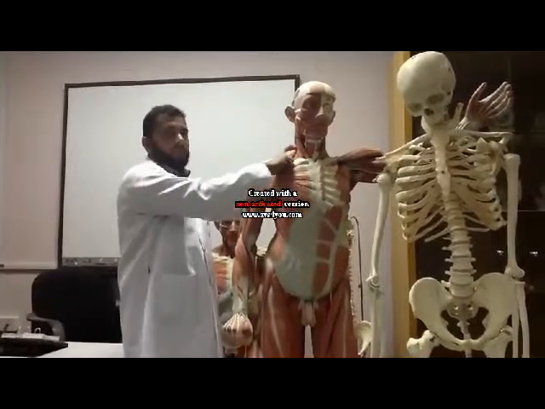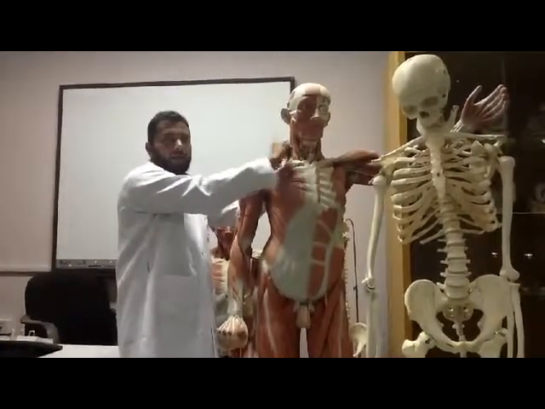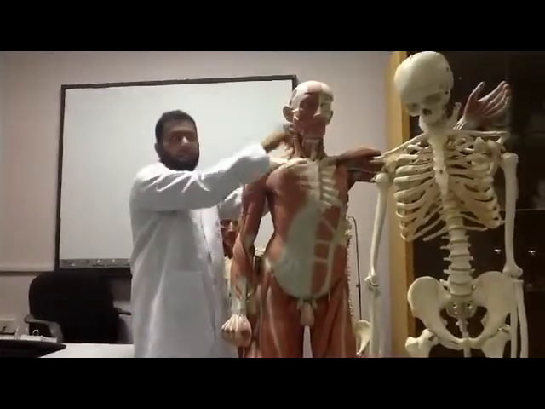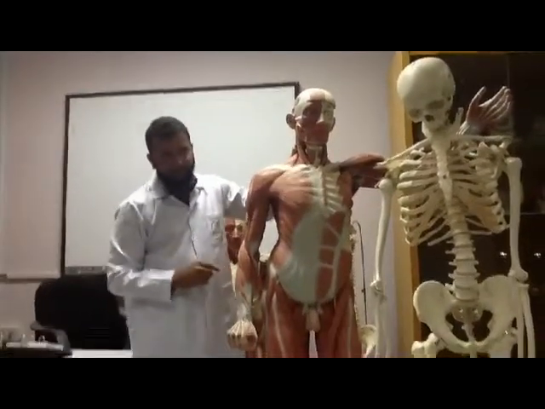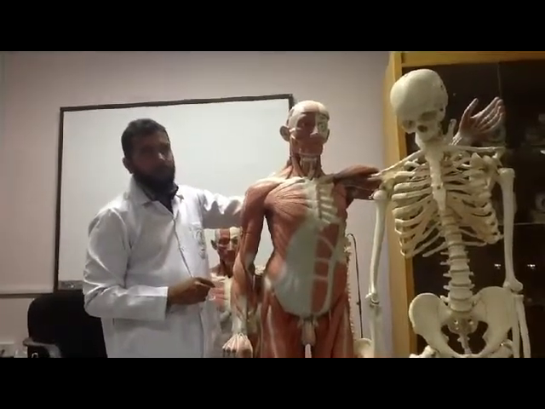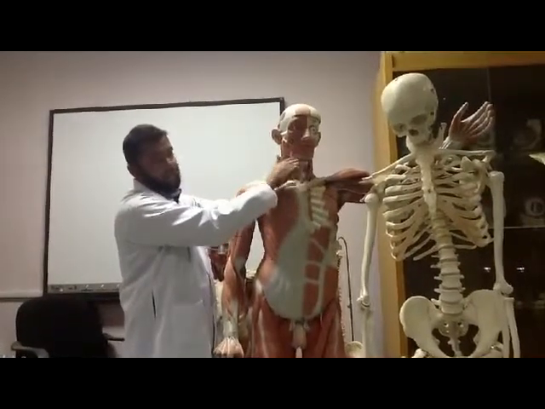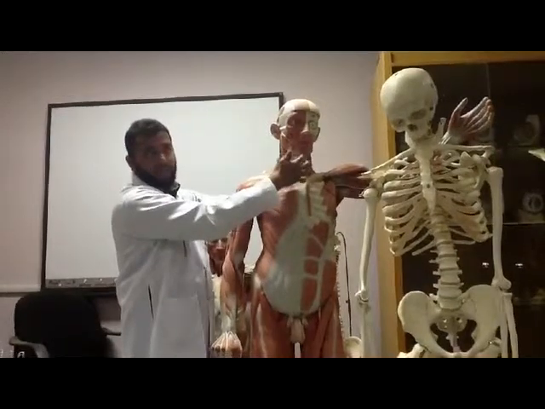So this muscle will divide this whole of the neck into two triangles. One is the anterior triangle, the second is the posterior triangle. Now we have to see the boundaries for the anterior triangle and posterior. What are the boundaries for the anterior triangle? So anteriorly, the same midline structures.